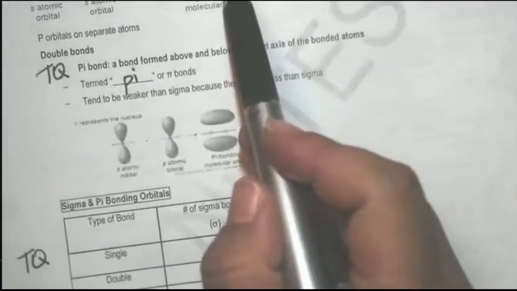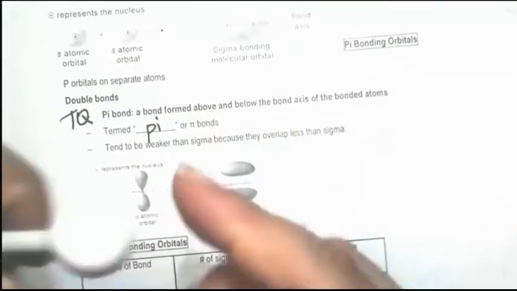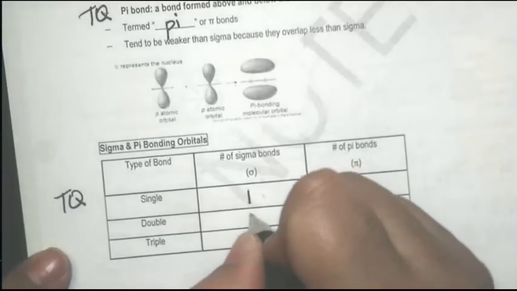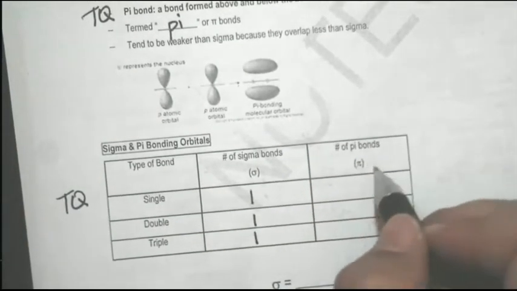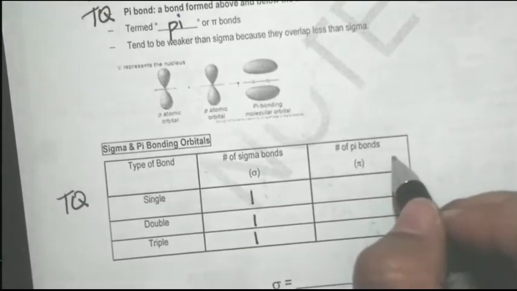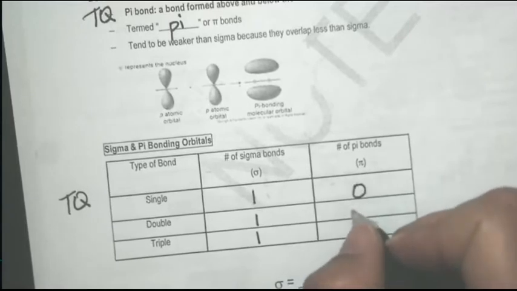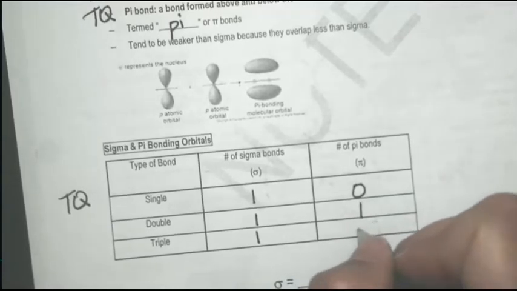When it comes to sigma and pi bonds, if you have a single, double, or triple, you have to have an overlap on the sigma on the bonding axes because the atoms have to attach. So whether I have a single, double, or triple, they all have 1 sigma bond. And when it comes to pi bonds, a single bond has 0 pi, double has 1, triple has 2.